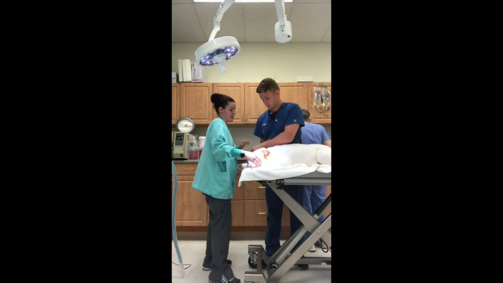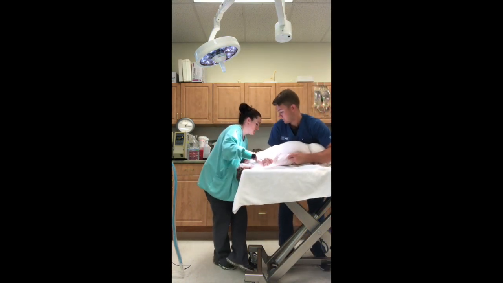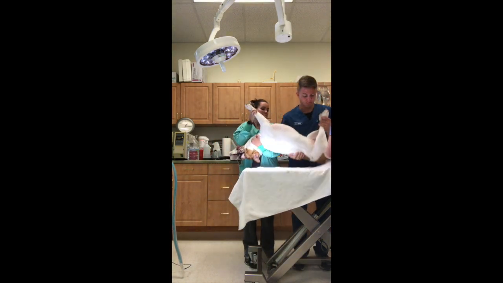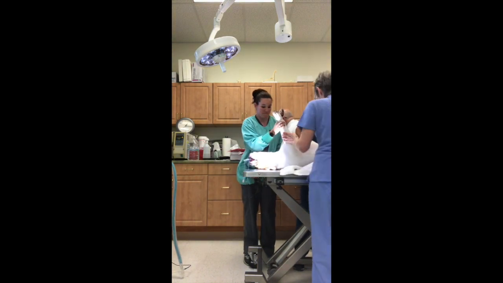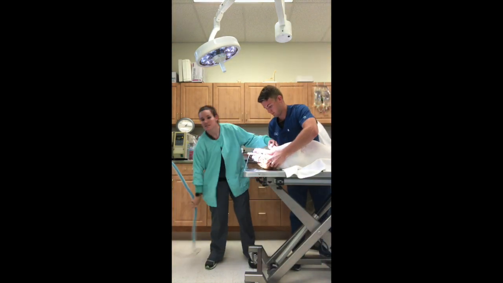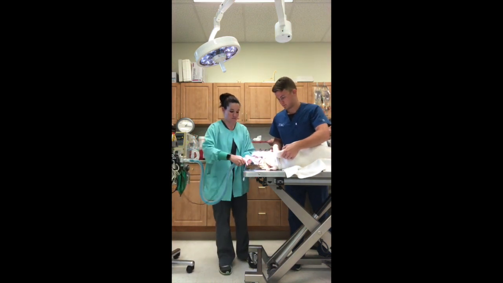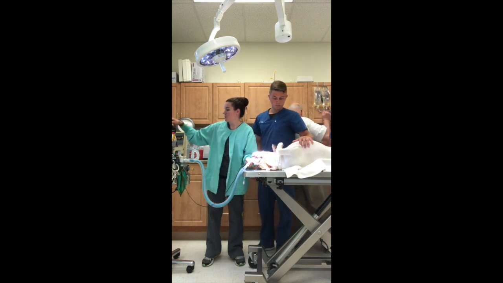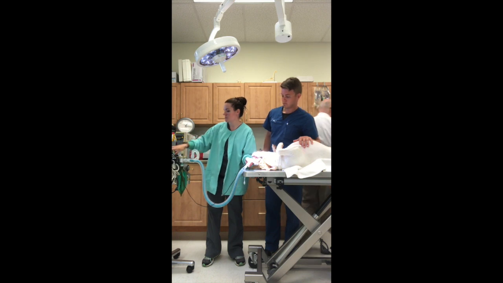We're going to go ahead and position him for his surgical prep. We're going to get him hooked up to this anesthesia machine with some oxygen going. Go ahead and turn on our isoflurane to a low maintenance level here.